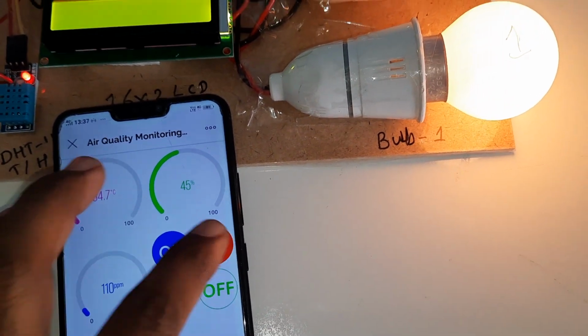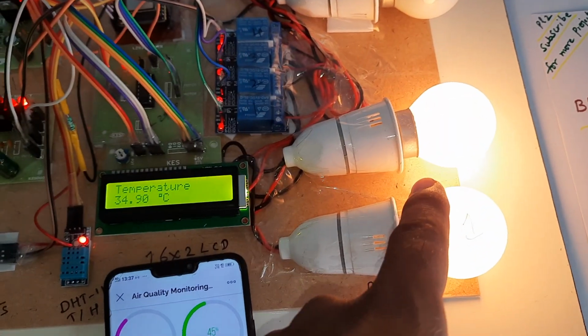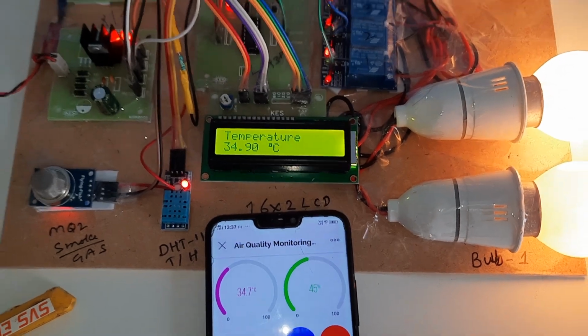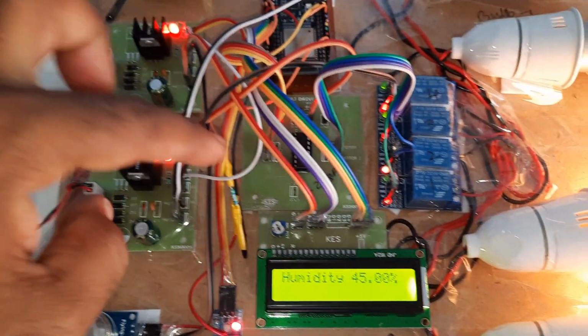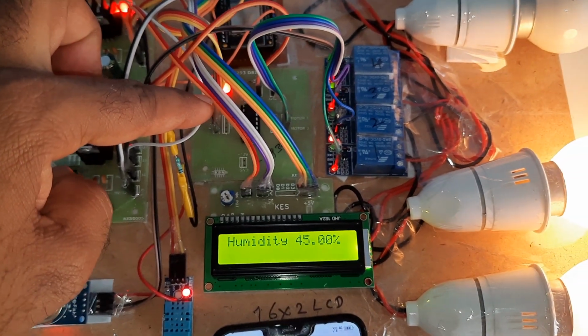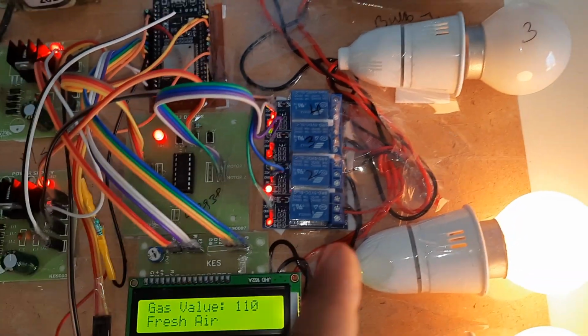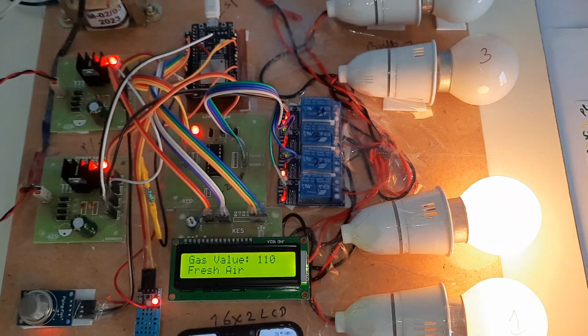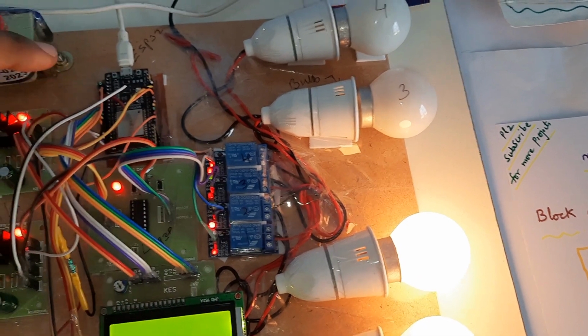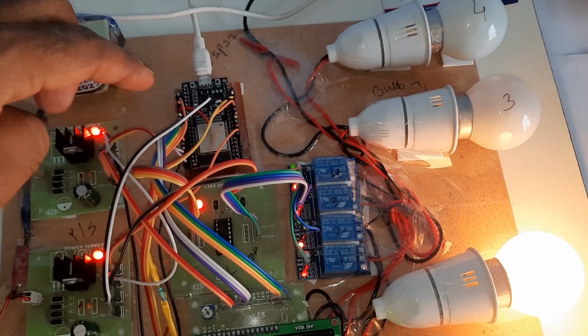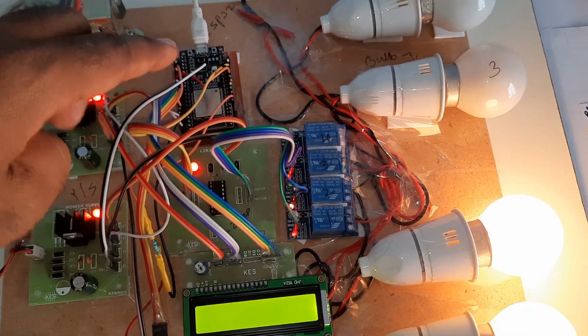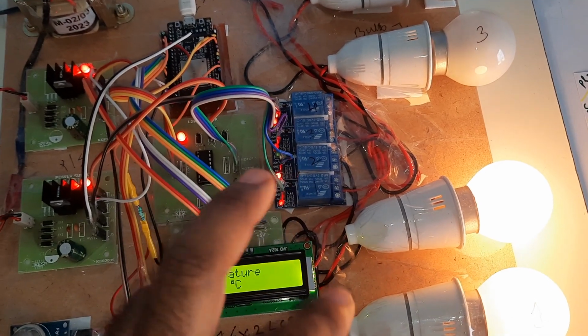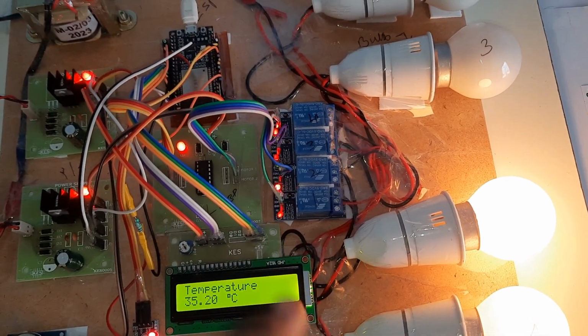Bulb 2 on. Okay, bulb 2 on. There are two power supply boards and an L293D. L293D is the driver IC to control the relay coils, because the relay coils are 5 volts and the ESP32 is working under 3.3 volts. So the 3.3 volts will drive it, because there should be some voltage conversion.